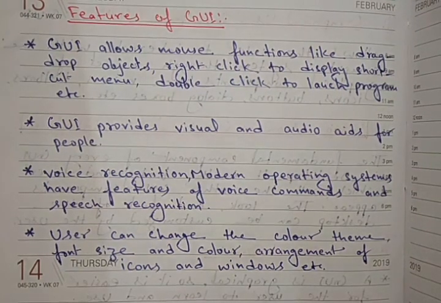The next feature is customization. Users can change the color theme, font size, and color, and the arrangement of icons and windows, to set up the desktop according to their preferences. These are some features of the graphical user interface.